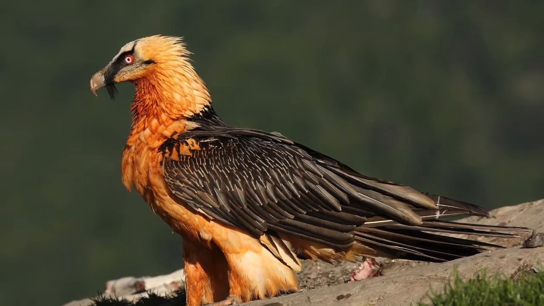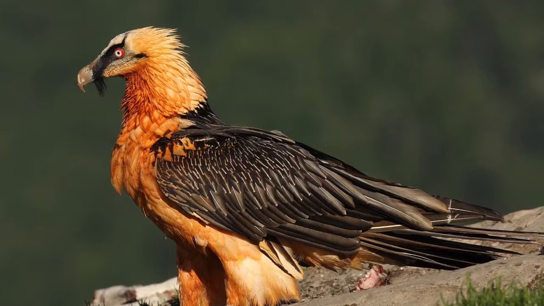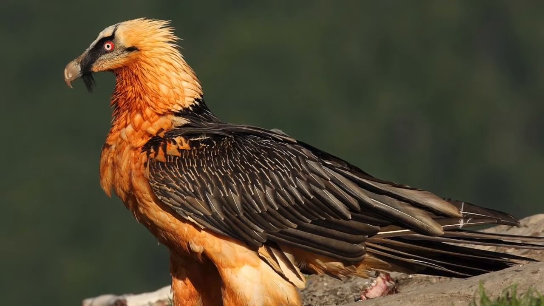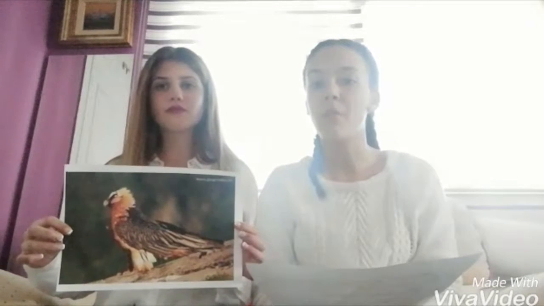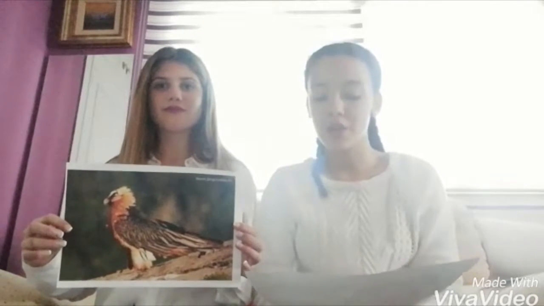My case is the lammergeier. The scientific name is Gypaetus barbatus. Its name comes from the fact that the animal throws bones and shells from large heights in order to fragment and eat them easily, and they are typical from the Pyrenees and the Cantabrian mountains. But now they are in danger because of the injection of toxic substances and electrocution with cable installations.